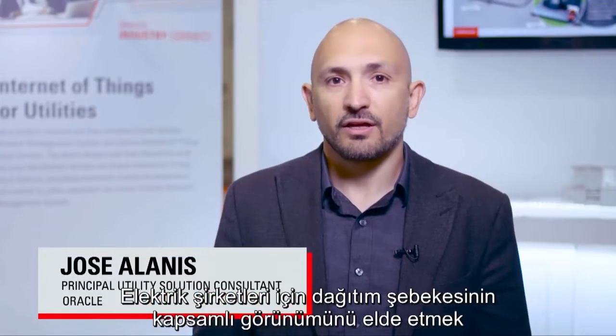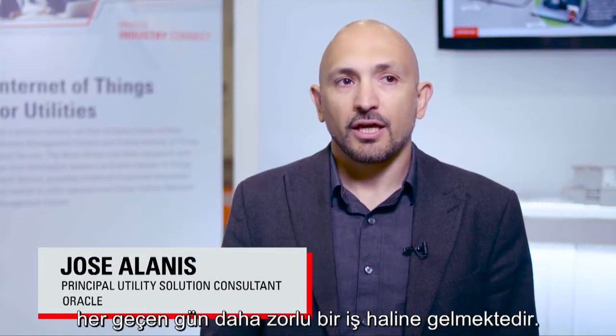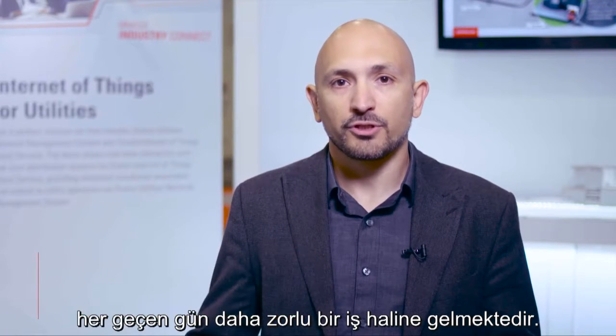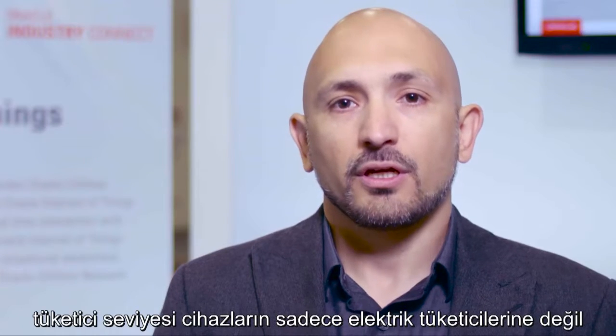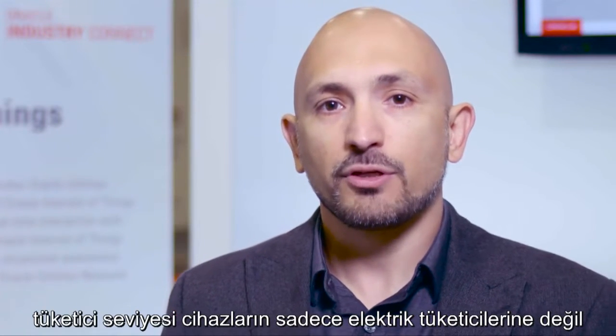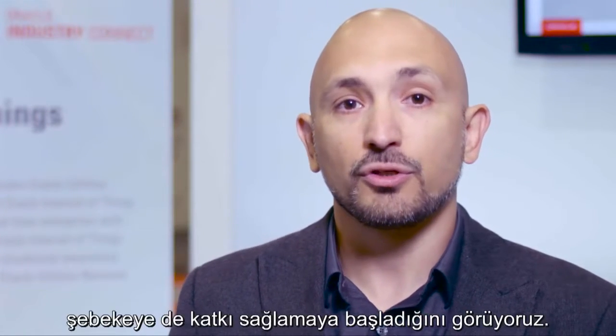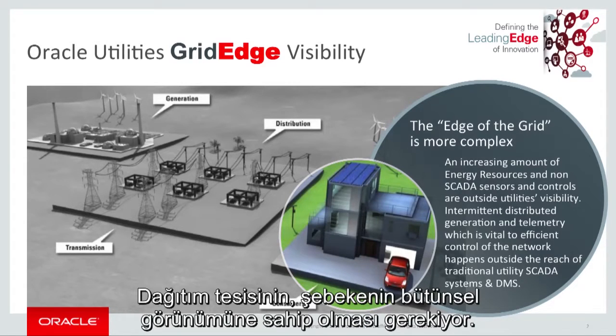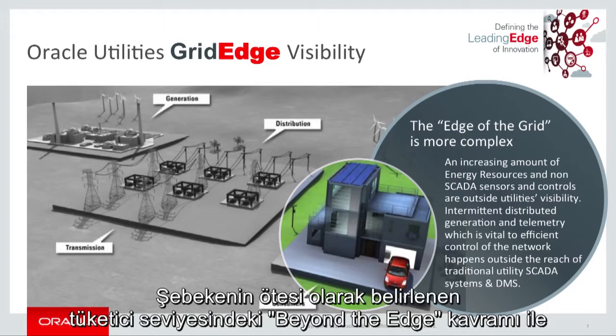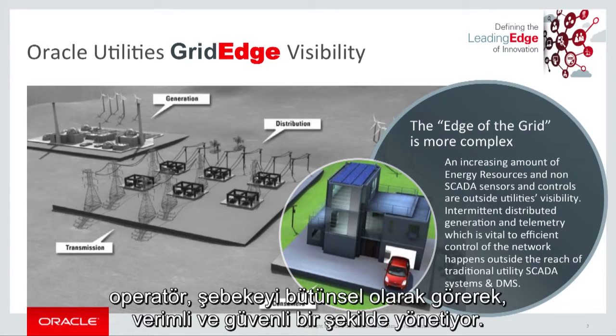Electric utilities today face an increasing challenge in obtaining a full view of the distribution grid. In today's grid, we're starting to see consumer-level devices be contributors to the grid, not just consumers of electricity. So a utility must have a complete view of the grid beyond the edge, what's traditionally determined as the edge, into the consumer level so that the operator can see and operate the grid in an efficient and safe manner.